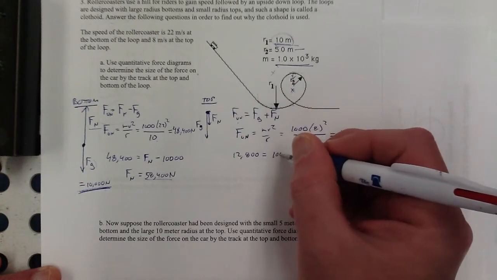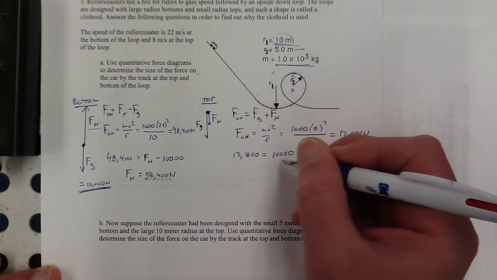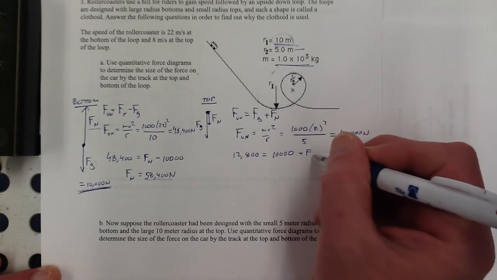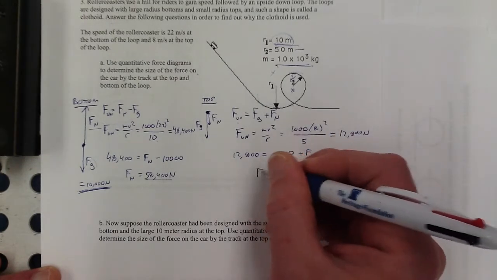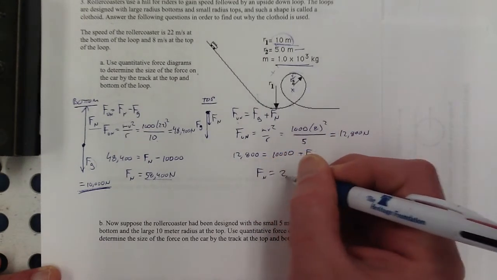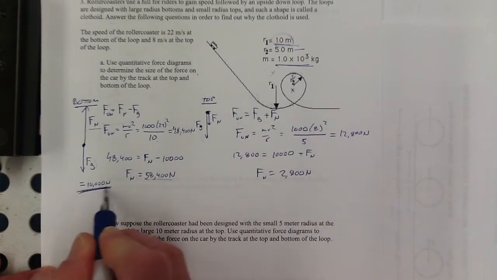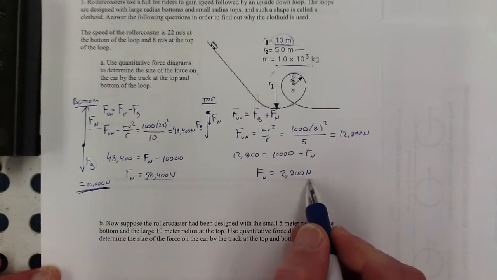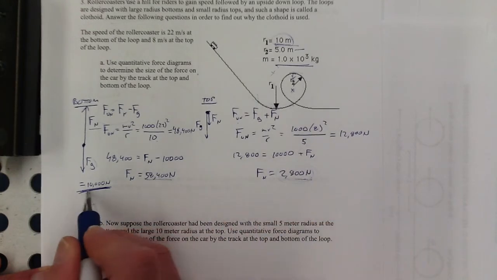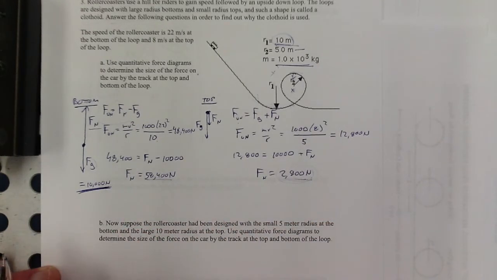equal to the force of gravity, which is still 10,000, plus the normal force. So here the normal force is 2,800 newtons. And remember, our baseline is this. So now people are going to feel lighter than they usually do, 2,800 compared to the 10,000.